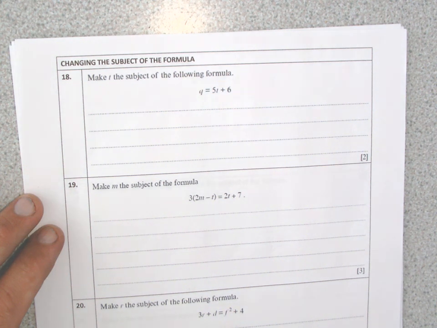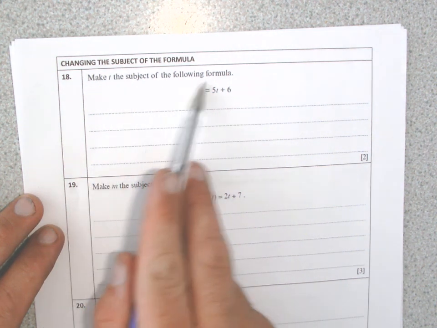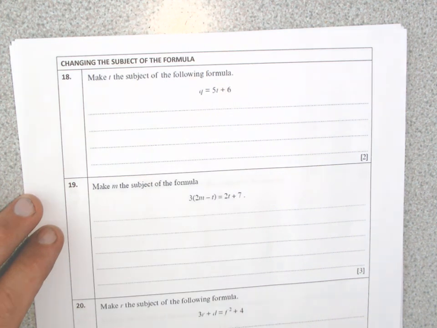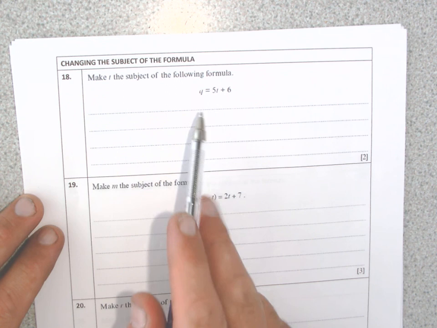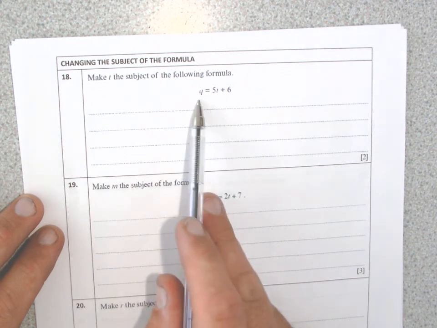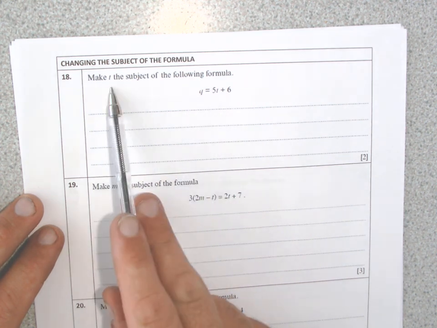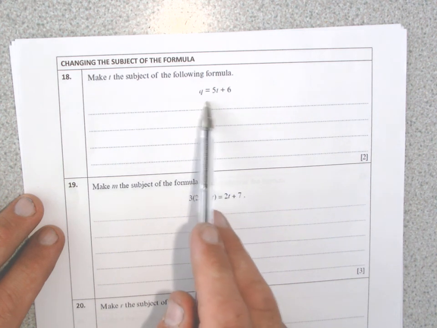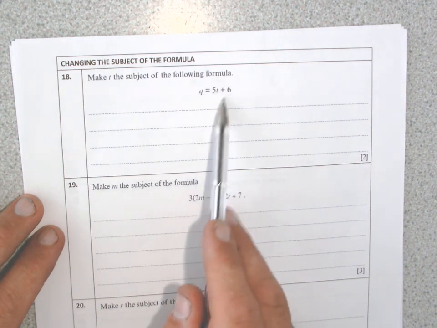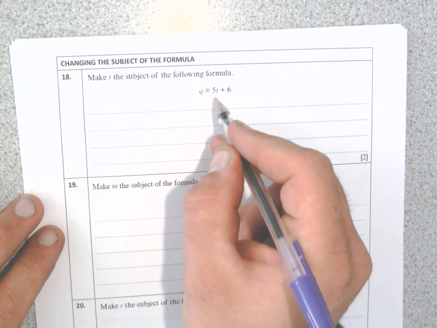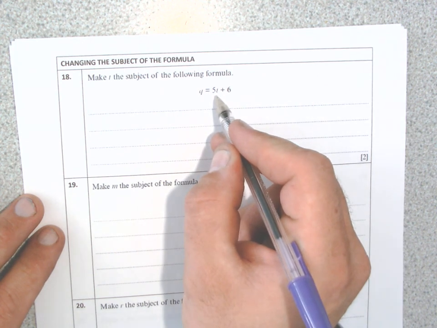Okay, question 18. Make t the subject of the following formula. Now, this is like solving equations, except you won't get a numerical answer at the end. You'll just have, in this case, t equals something involving q and some other numbers. So, to get t the subject, we need to get t equals.